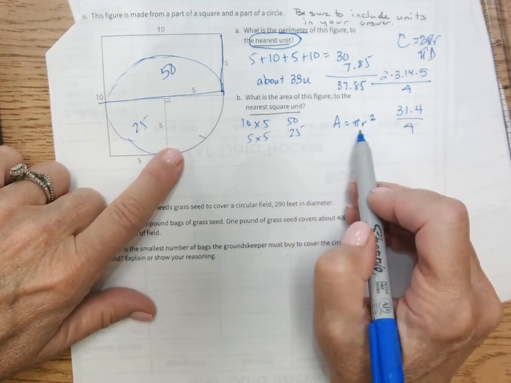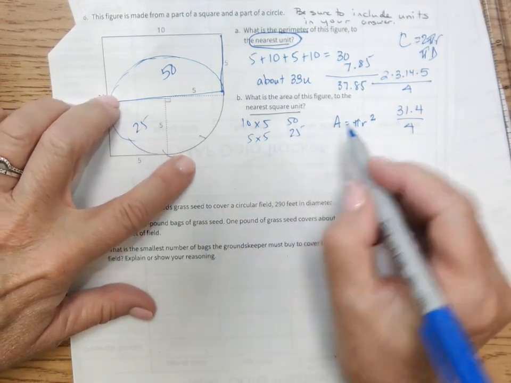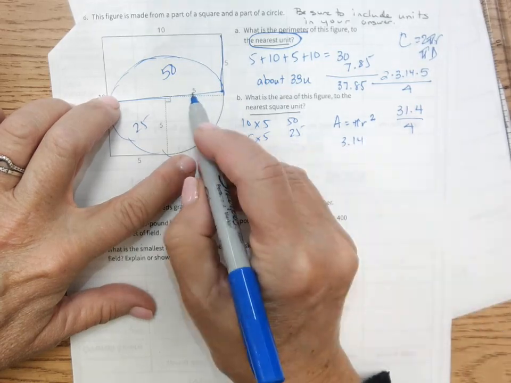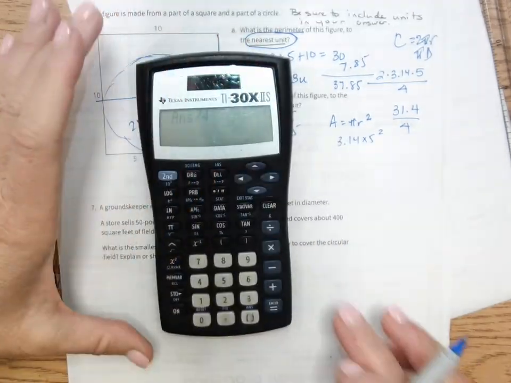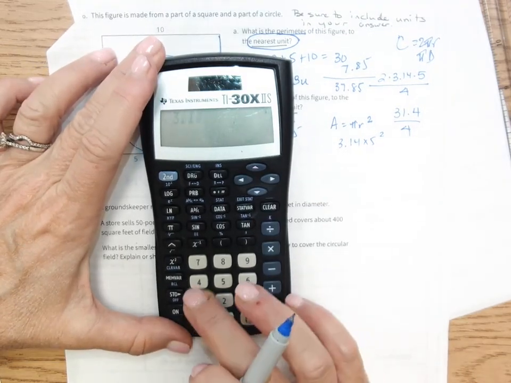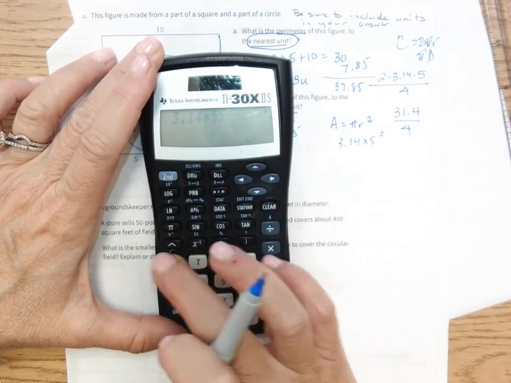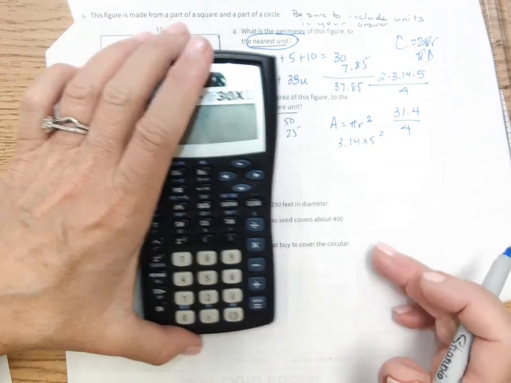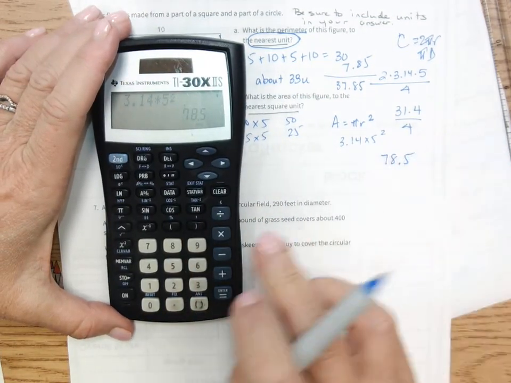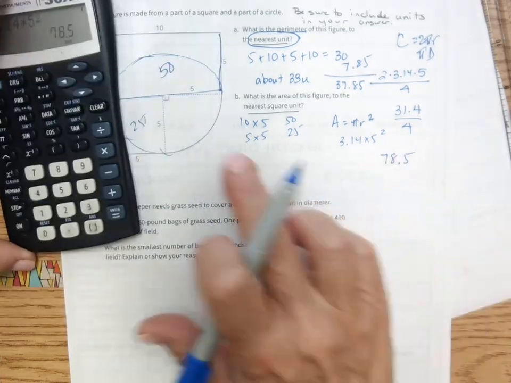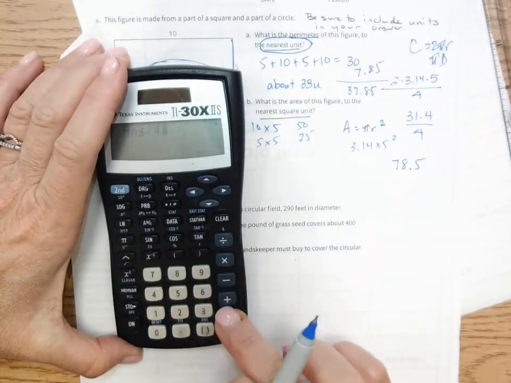And then I've got this area of the circle. So pi r squared. So 3.14 times 5 to the second power equals 78.5. But then I have to divide that by 4 because this is 1/4 of a circle.